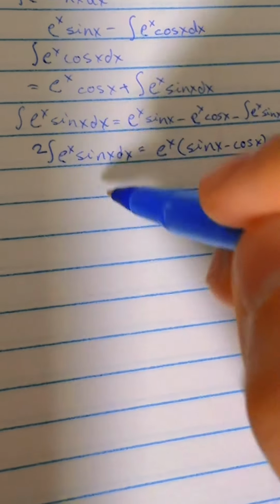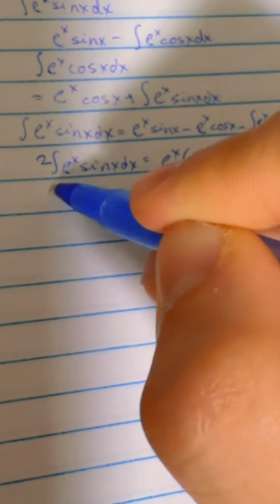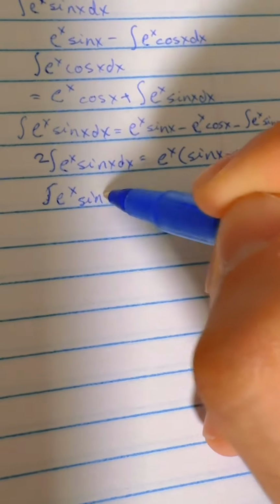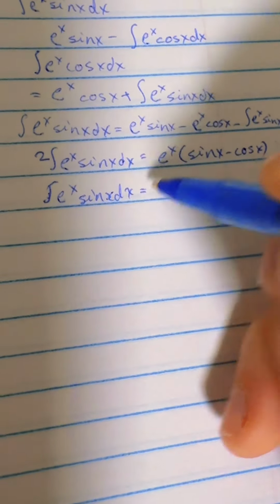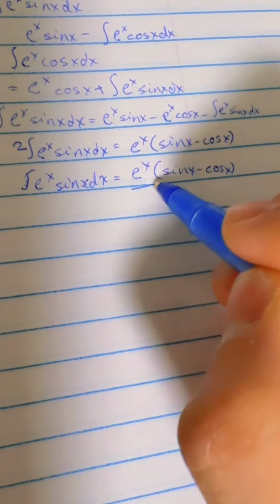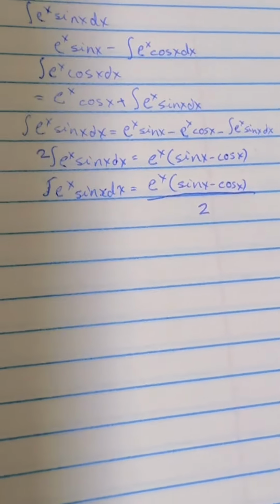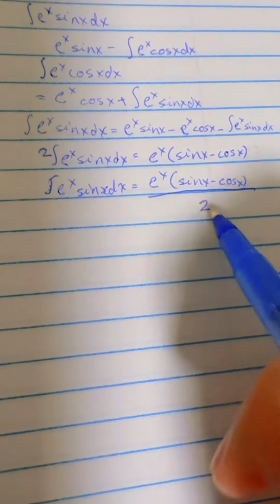And to finish it off, all we have to do is divide by 2, and we'll get a final answer of the integral of e to the x sine x dx is equal to e to the x times sine of x minus cosine of x over 2. And feel free to go ahead and try this out for yourself, see what answer you get, and you will indeed get the same. When you take the derivative of this, you will get e to the x sine of x. Hope this helps.